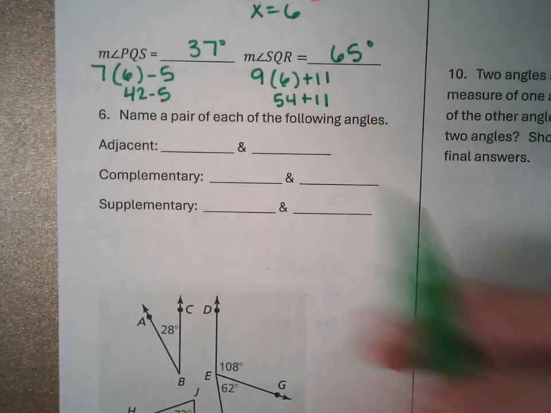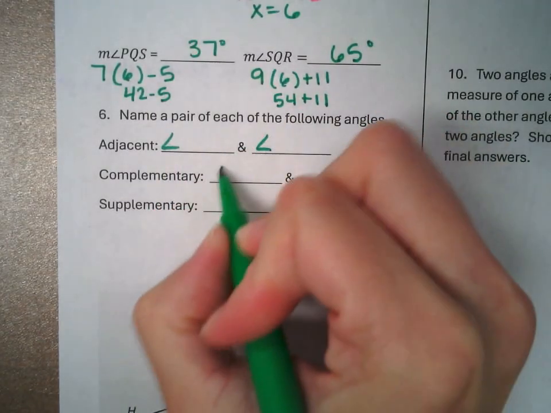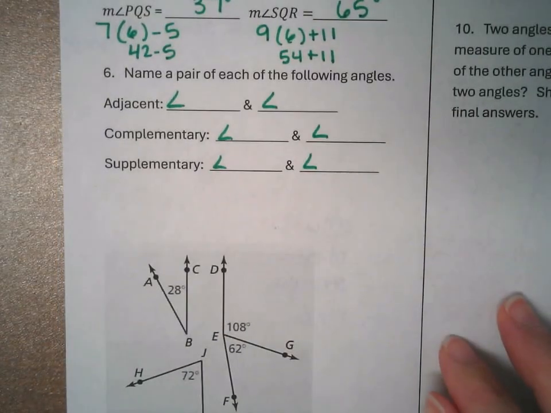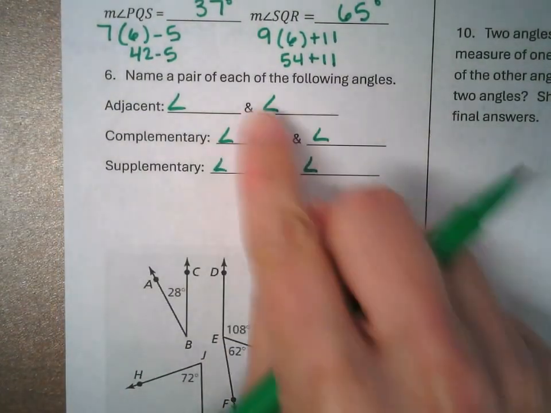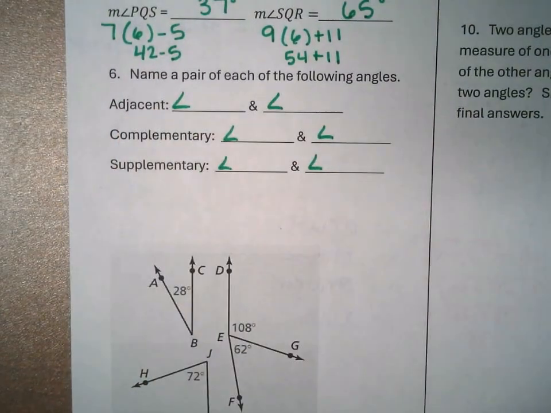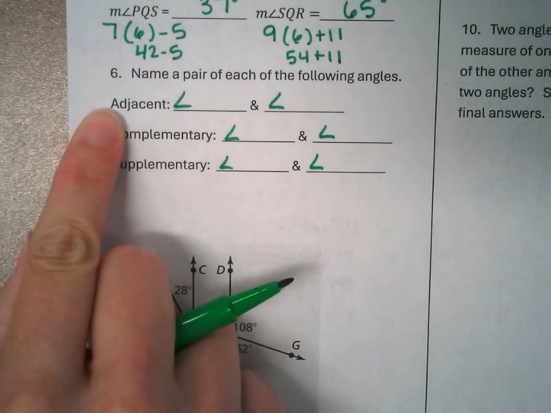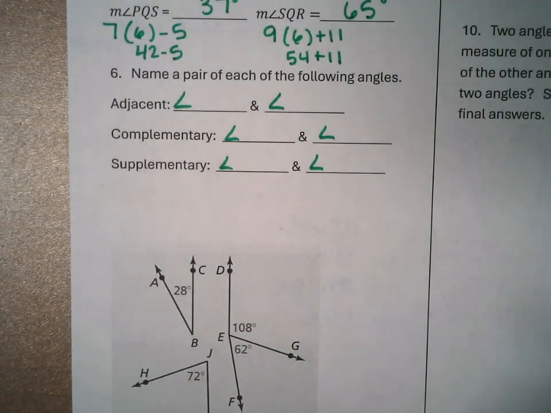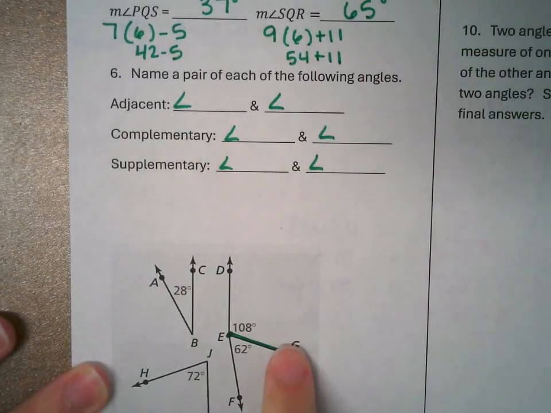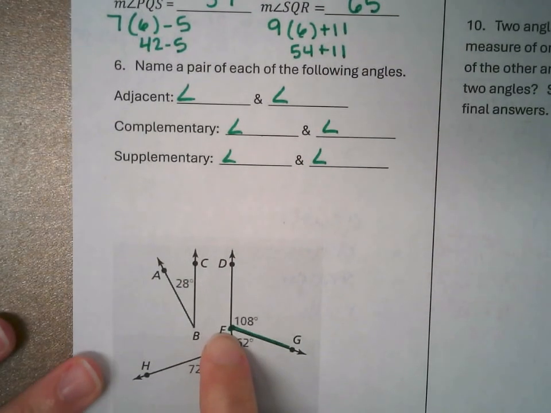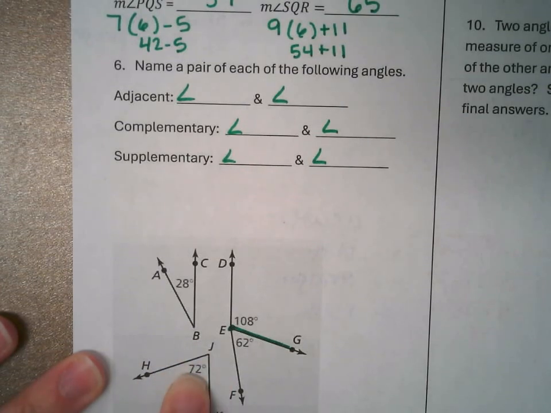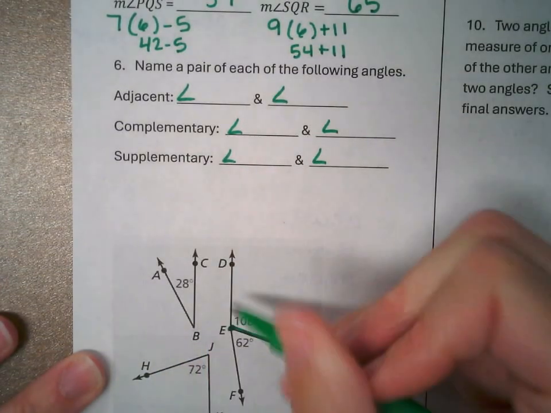Right, number 6. For this one, if we're naming angles, we know our angles have to start with an angle symbol. So every single one of these needs to start with an angle symbol. Name a pair, which means I need to name two that are adjacent. Adjacent means they share a side and they share a vertex. This is the only shared side and shared vertex in this diagram. Nothing is shared with this angle, nothing is shared with this angle.